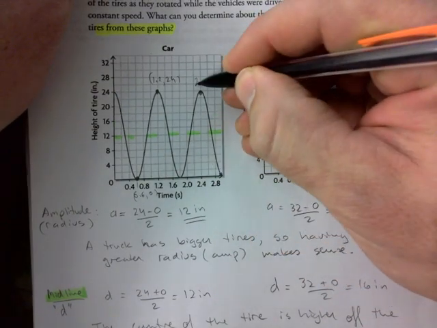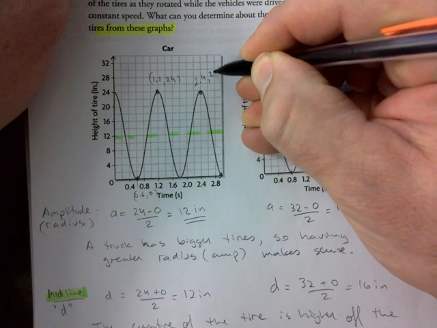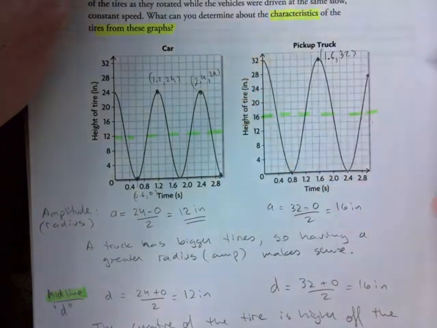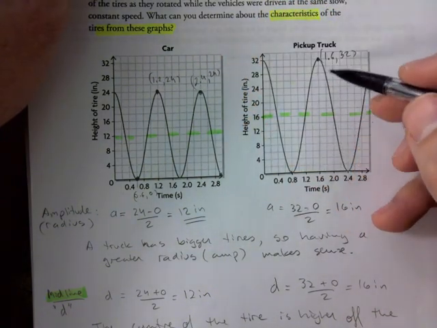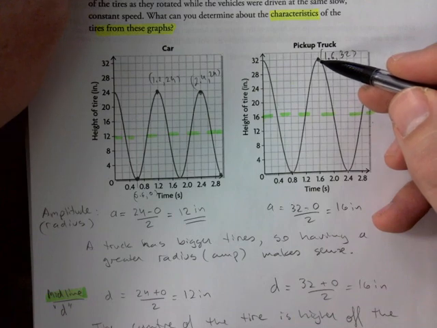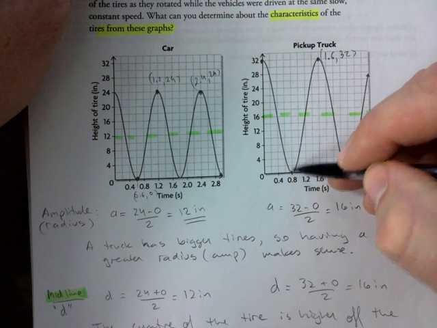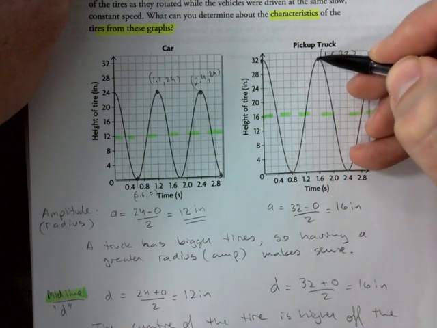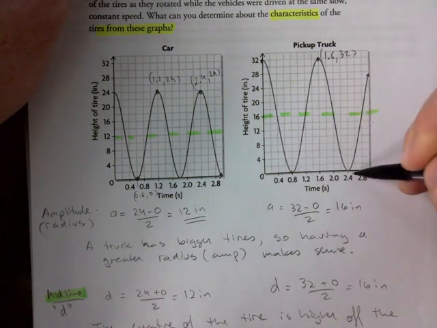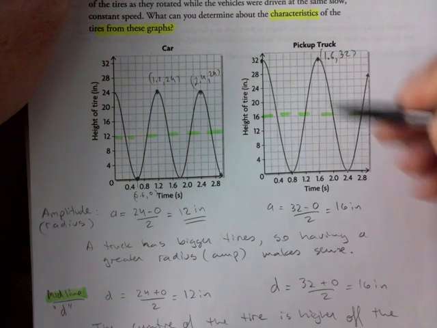So this would be 2.4, that's my other max here. I have a problem here. Oh, there's another max right there. Okay, I'm good. Otherwise, you would have had to use the min and the max and then times it by 2, or get the 2 mins to get your period, but that's okay.